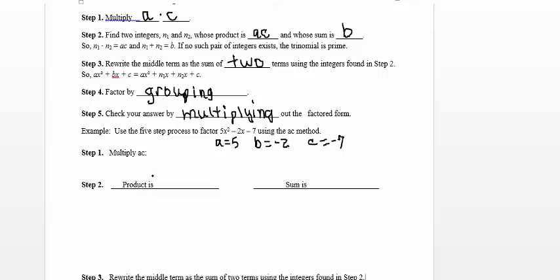So our product that we're looking for is a times c, which is 5 times negative 7, which is negative 35. And the sum we're looking for the two numbers to give is negative 2.